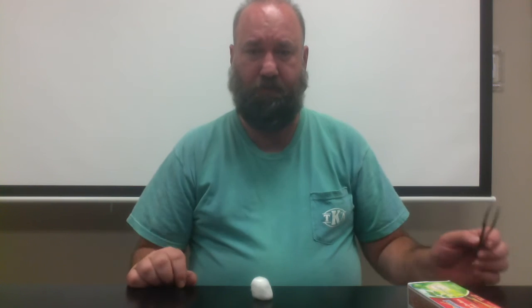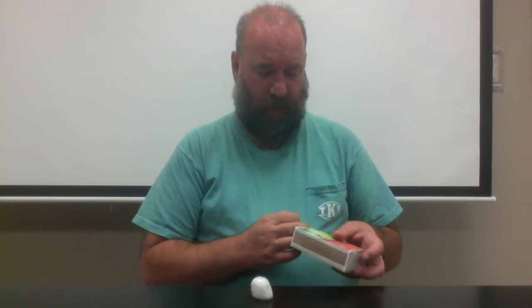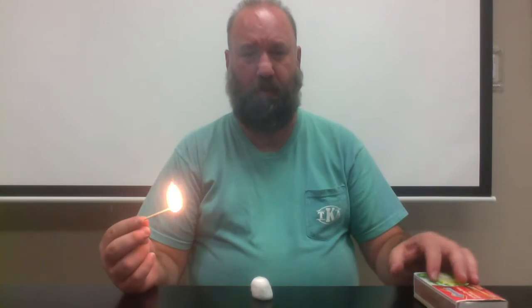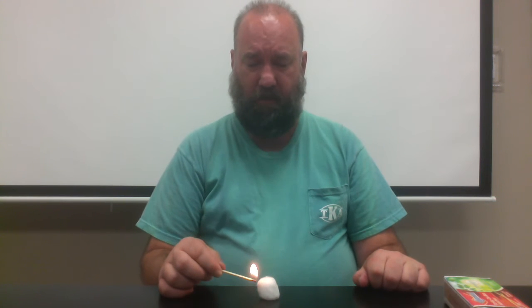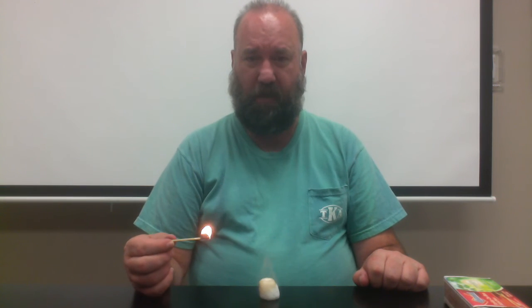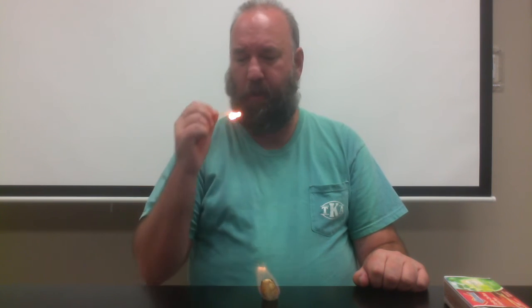And our third thing is a cotton ball. And like before, I hold the match up to it for a few seconds and indicate whether that is a chemical change, physical change, or no change.